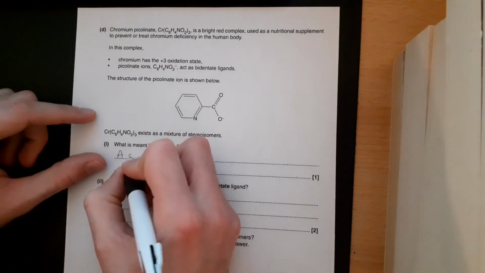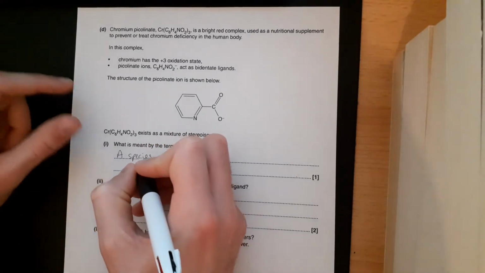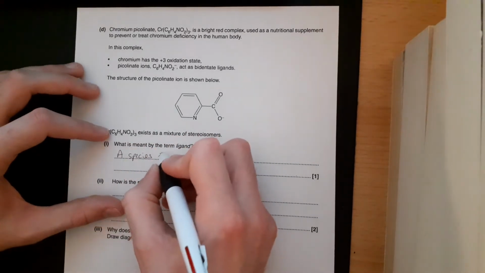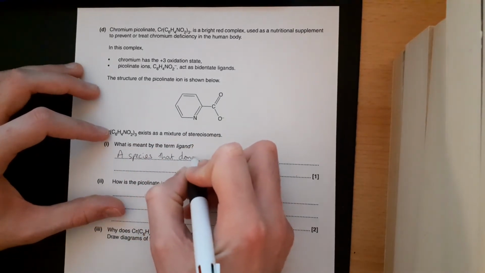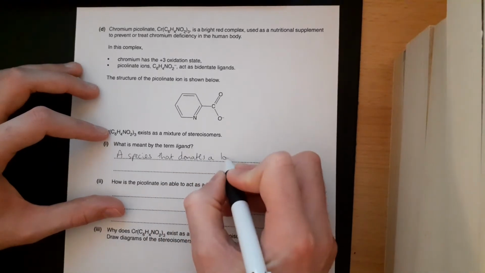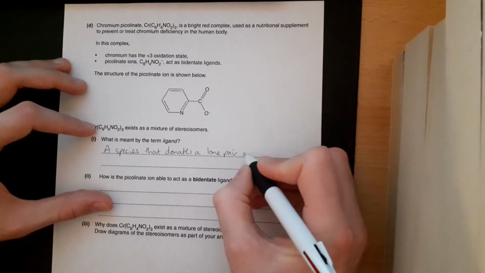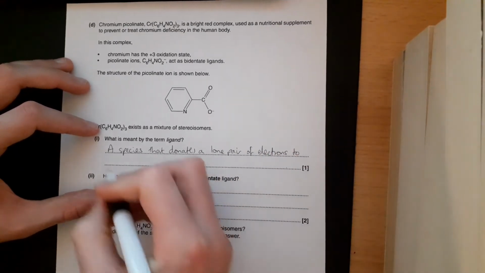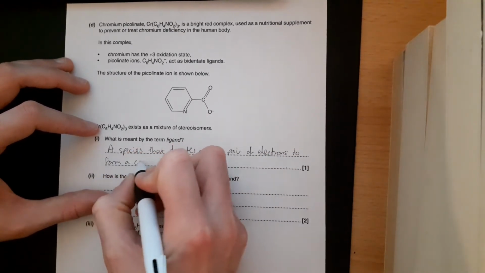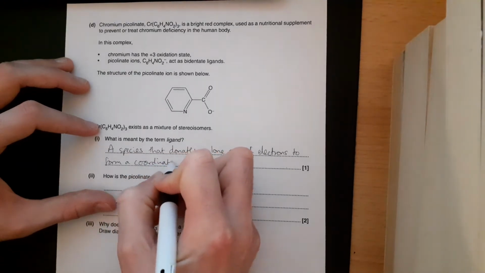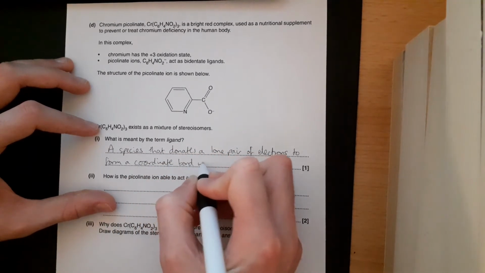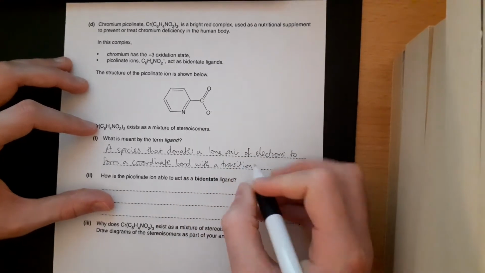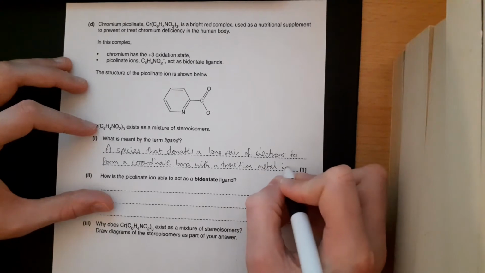a species, let's say. I was looking for the word. We can't say ion, we can't say molecule. Let's just say species. It's a species that donates a lone pair of electrons to form a coordinate bond with a transition metal ion.